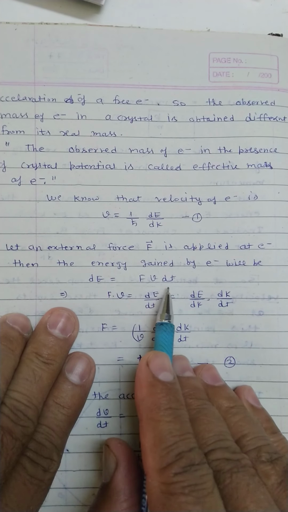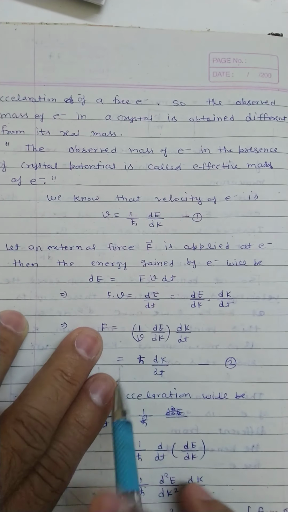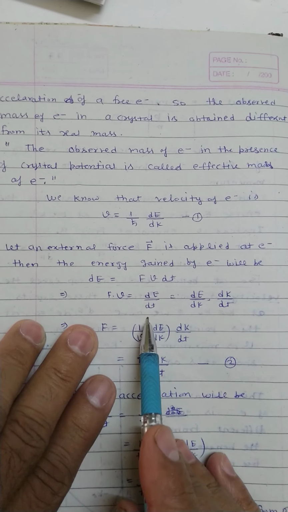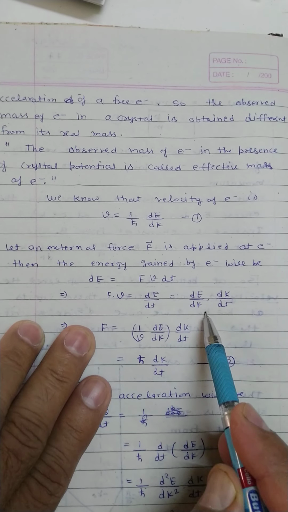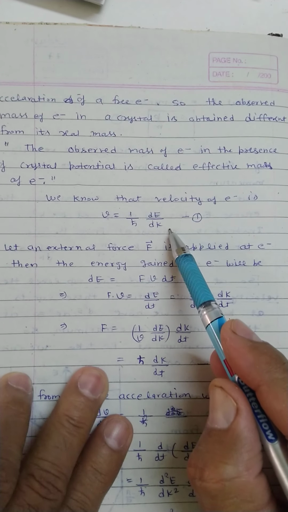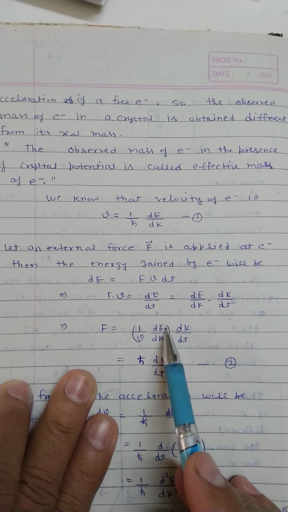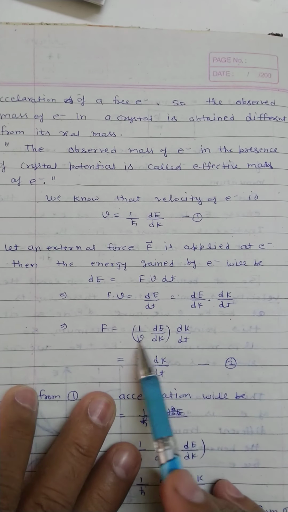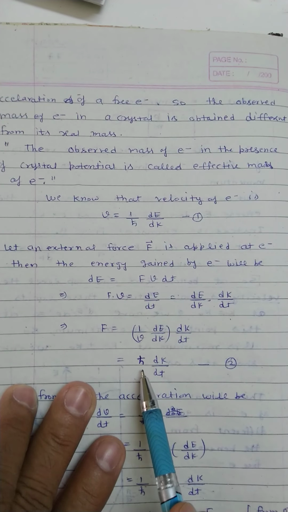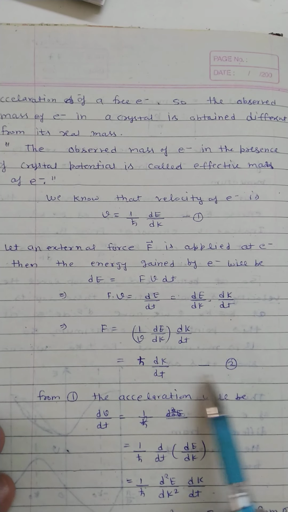So energy gained in an interval of time dt will be force multiplied by velocity multiplied by dt, or F dot V, and d by dt can be written as d by dk into dk by dt, and dE by dk we can write down the value from here, that is F will be 1 upon V dE by dk into dk by dt. And what is 1 upon V dE by dk? From this first equation it will be h cross, so I shall get h cross dk by dt. This is one formula for the force.